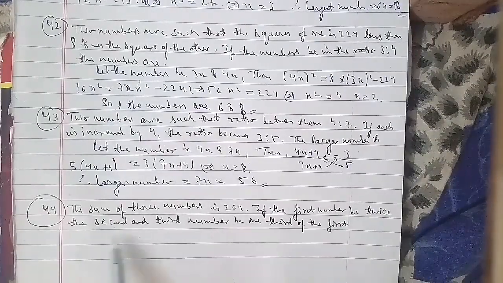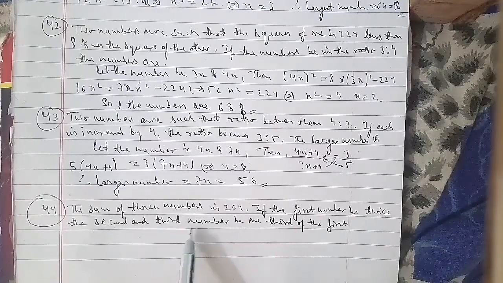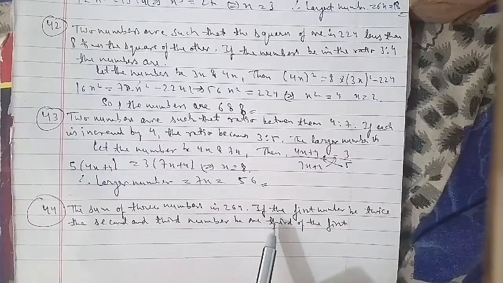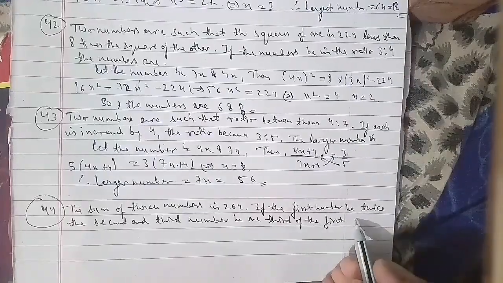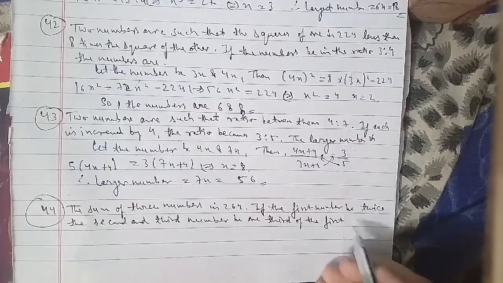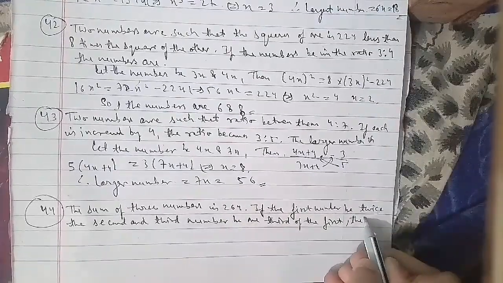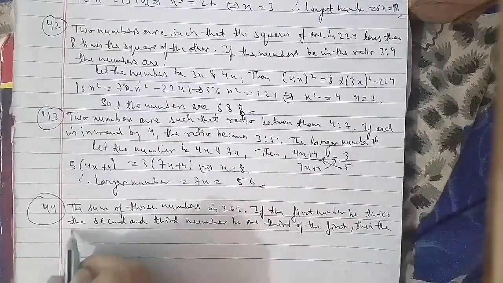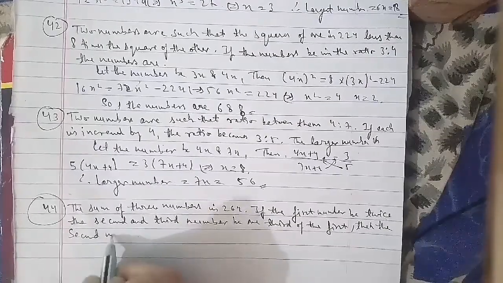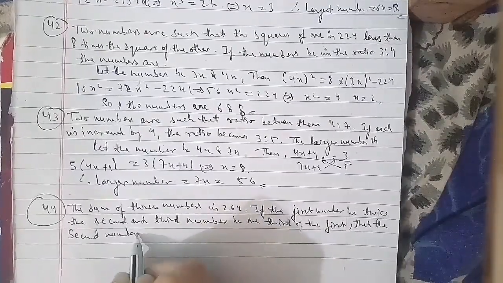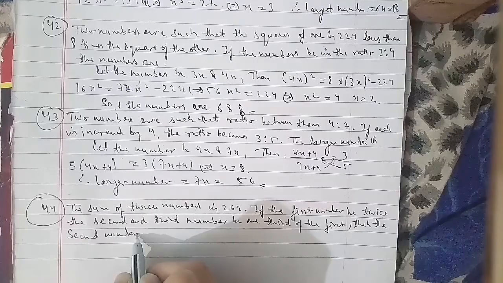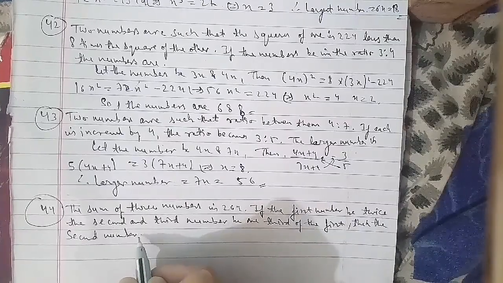Now we'll go ahead with another new question that is also an important one. Let's go ahead with the 45th question of the session.